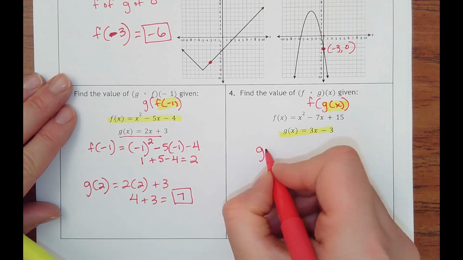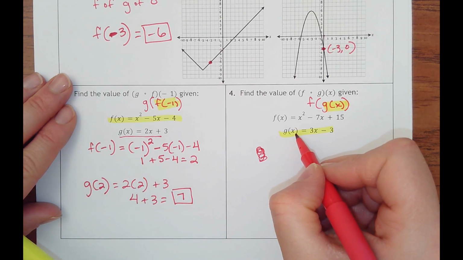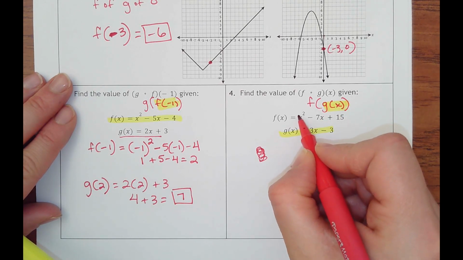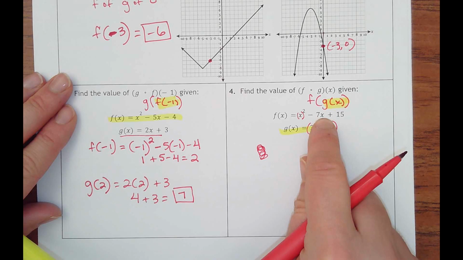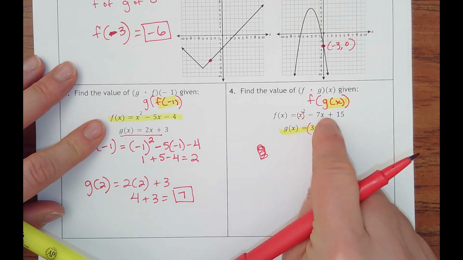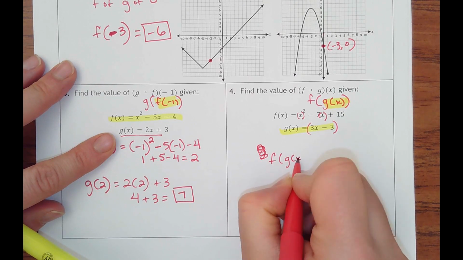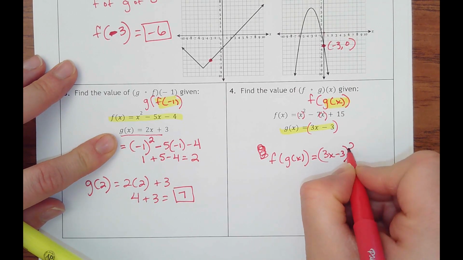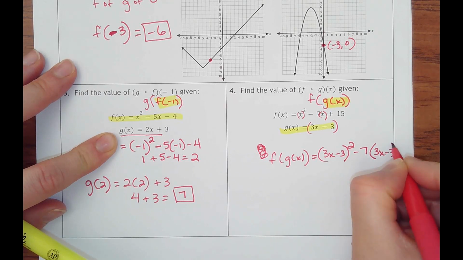So I'm going to take G of X's function, which is here. I'm going to replace G of X into F of X. So when I see X here, I'm going to replace it with 3x minus 3. When I see X here, I'm going to replace it with 3x minus 3. I'm literally taking G of X's function, putting it in for X every time I see it. Okay? So F of G of X would look like 3x minus 3, quantity squared, meaning this whole thing's getting squared, minus 7 times 3x minus 3 plus 15.